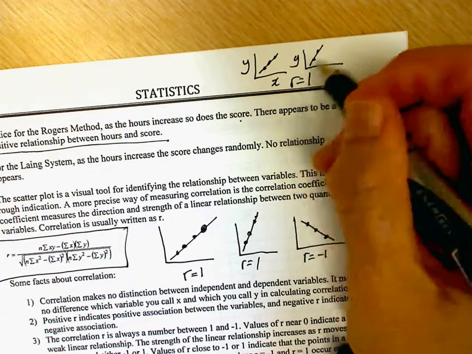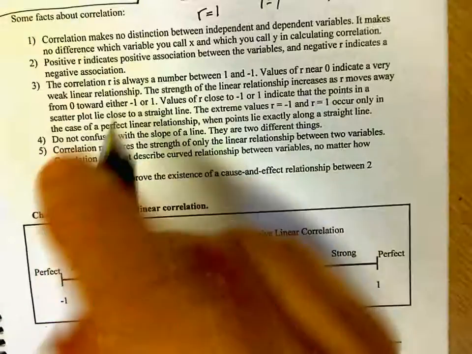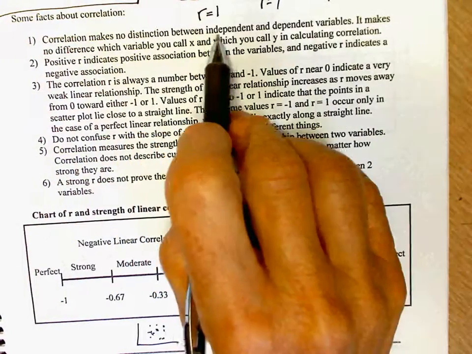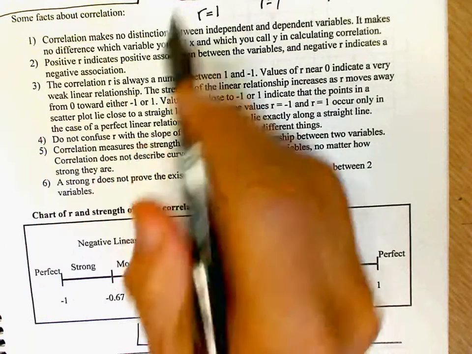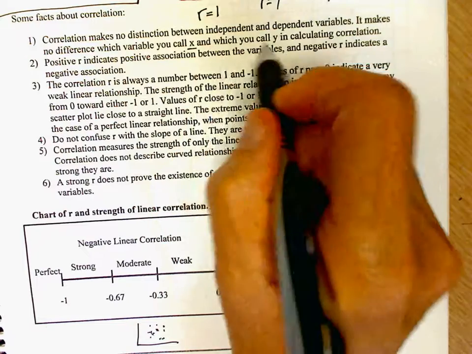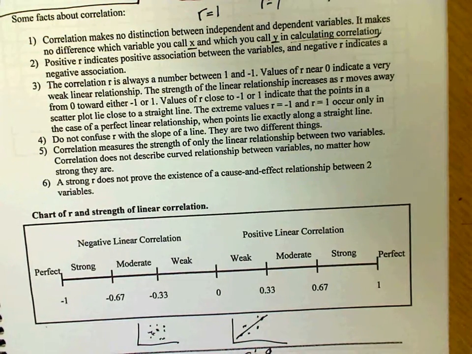So that's what they mean here. Correlation makes no distinction between your x and y. It makes no difference which variable you call x or which you call y. It makes a difference to the equation you're going to be calculating.